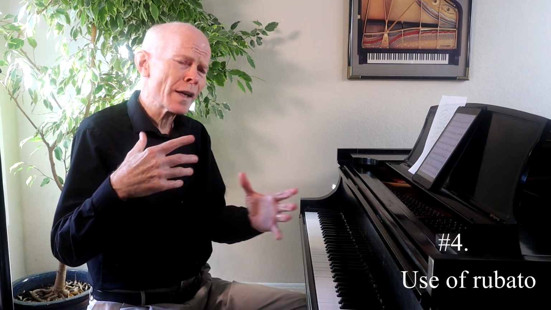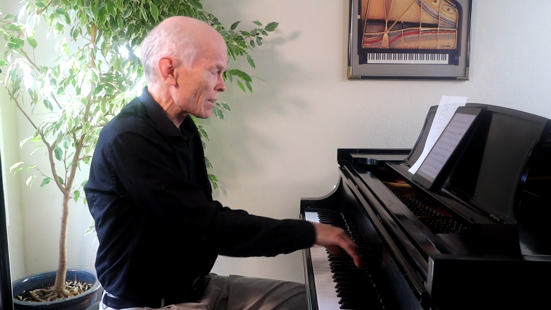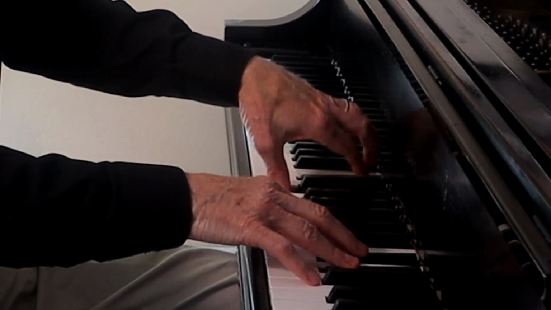And number 4 is going to be using rubato. Rubato is when you steal time and make the music have a little bit more elasticity to it. And he uses this in the middle section of the piece where he writes tempo rubato un peu moins vite, a little less quickly. So very free and kind of using the same themes he used before, but in a much more luxurious and slow way.